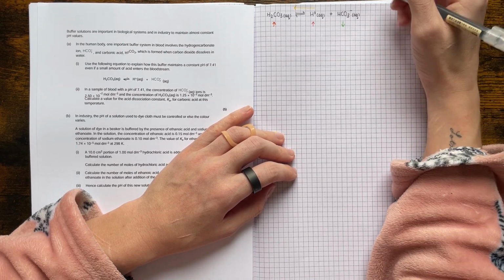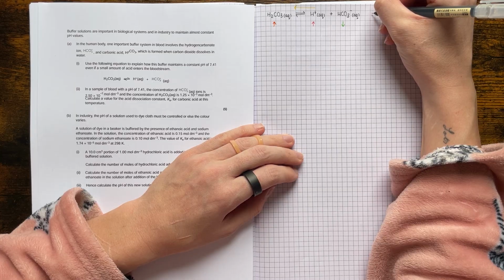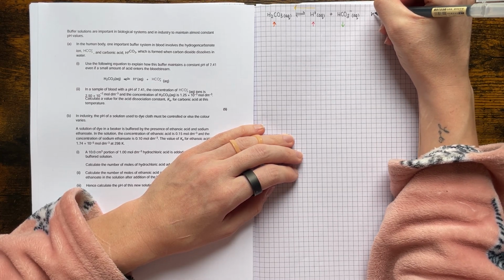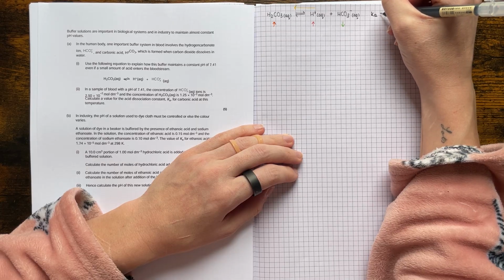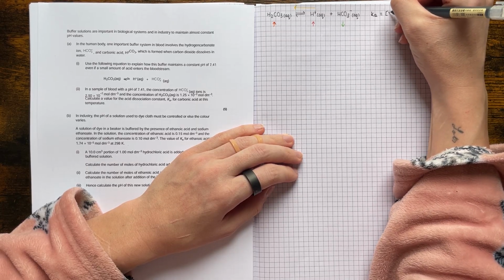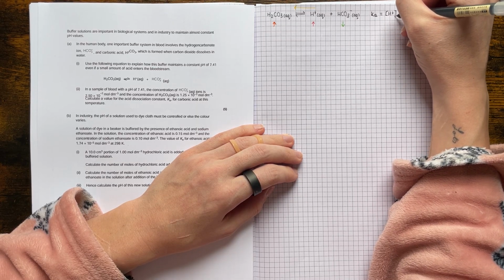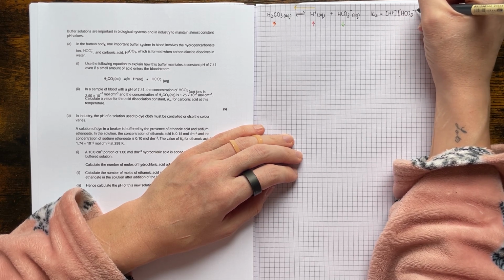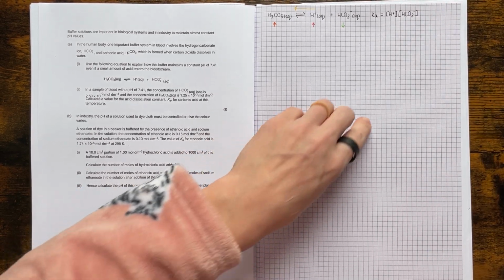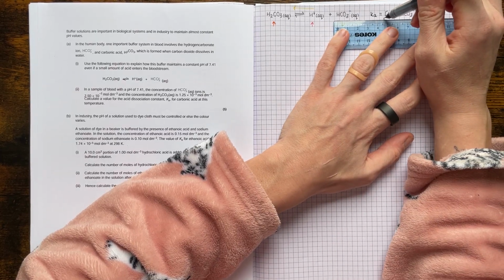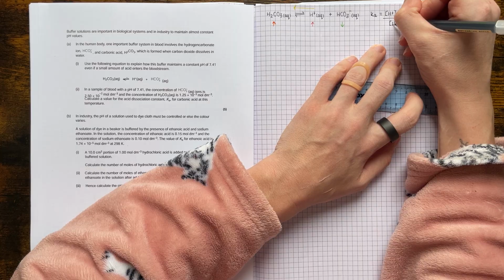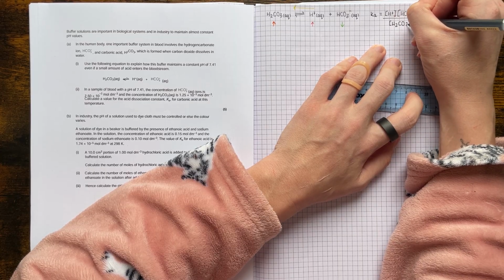And that again comes from when we write our Ka expression and then rearrange it to get H+, which I'll do. So Ka would be equal to the concentration of H+ ions times the concentration of HCO3- ions divided by the concentration of the H2CO3.